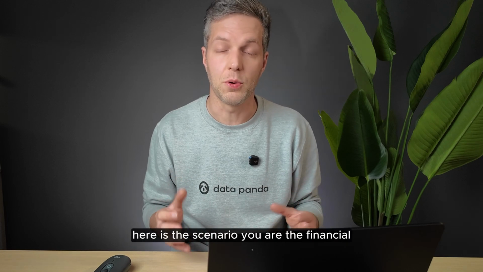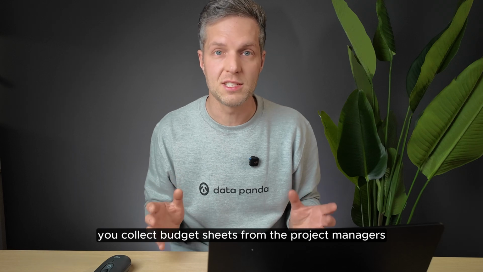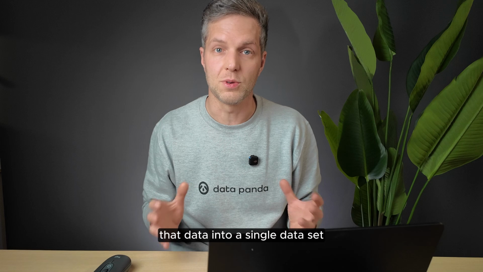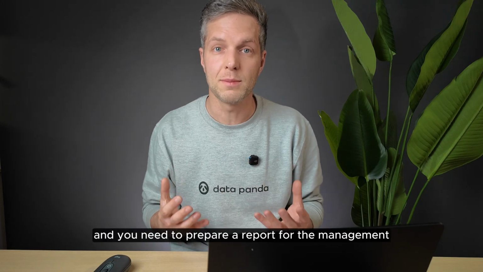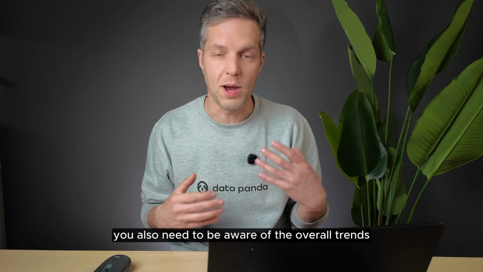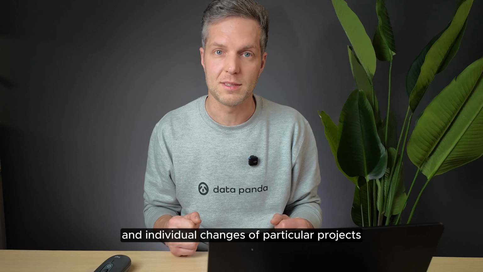Here is the scenario. You are the financial controller of the Panda Bamboo company, and each quarter you collect budget sheets from the project managers. Then you need to consolidate that data into a single data set, and you need to prepare a report for the management. You also need to be aware of the overall trends and individual changes of particular projects.